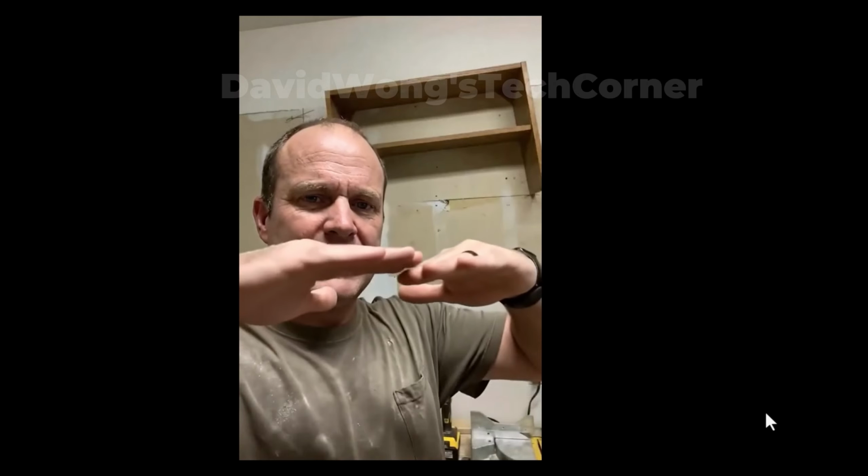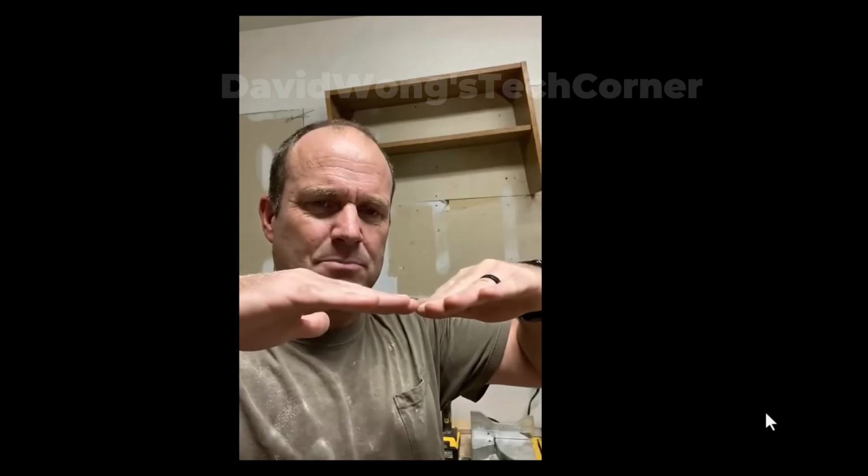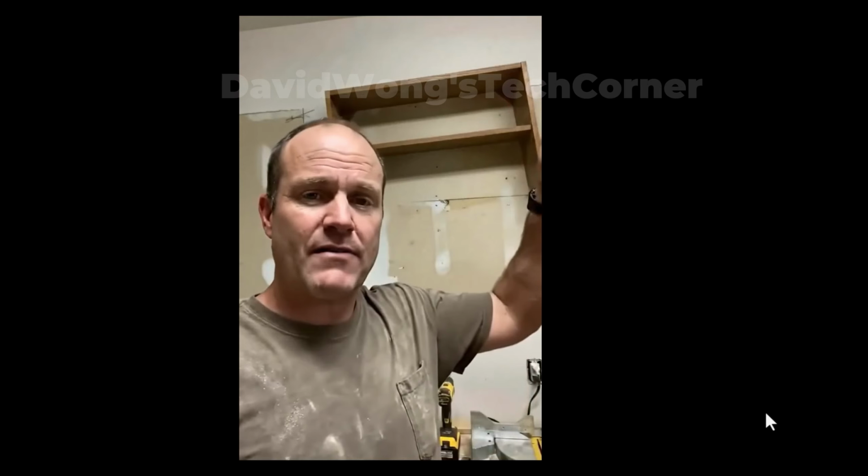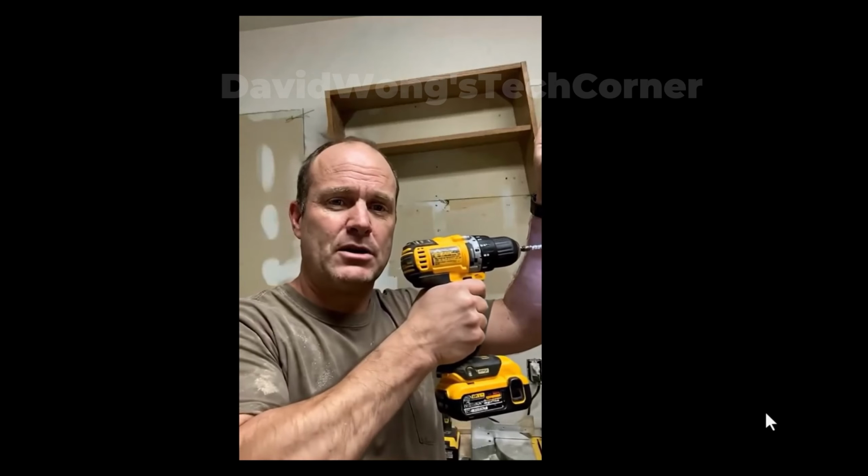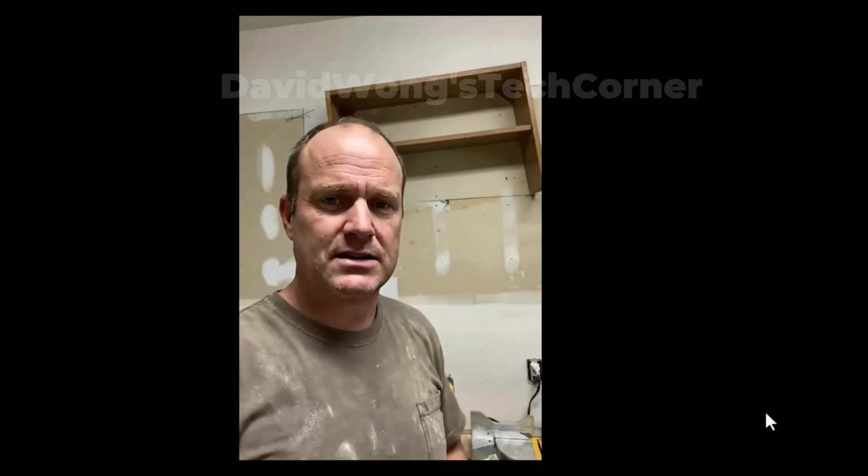Next, attach a temporary ledger board to the wall. This gives your cabinet a level resting place while you secure it. Lift the cabinet onto the board and drive heavy-duty cabinet screws through the mounting layer directly into those studs. Check for level one last time, remove the board, and you're done. A perfectly hung cabinet that will last a lifetime.